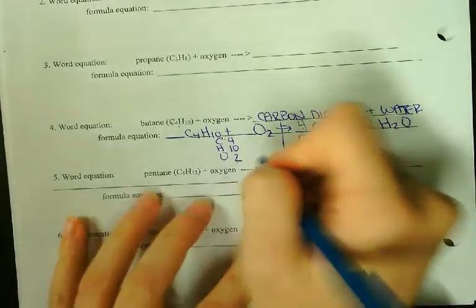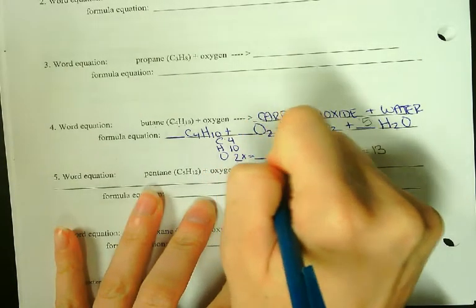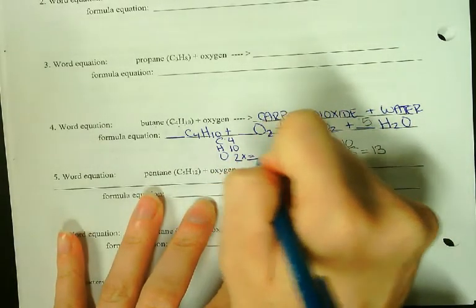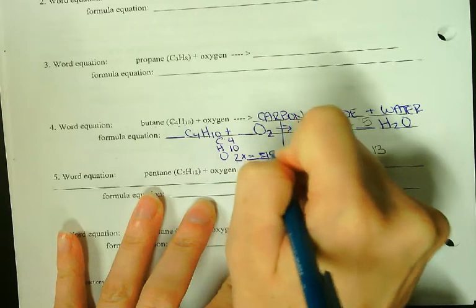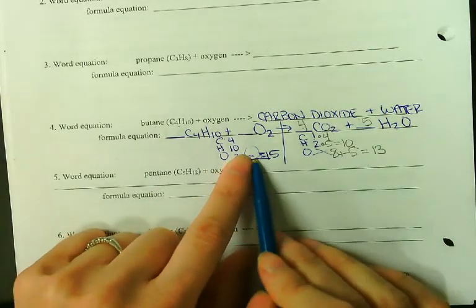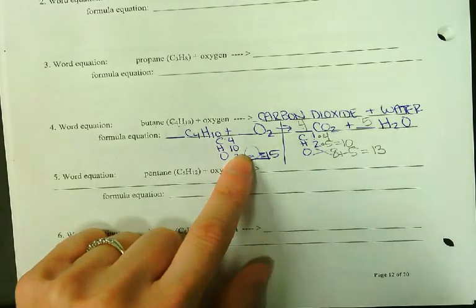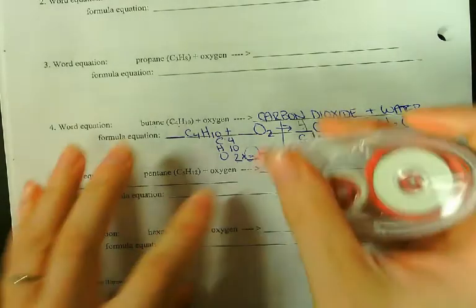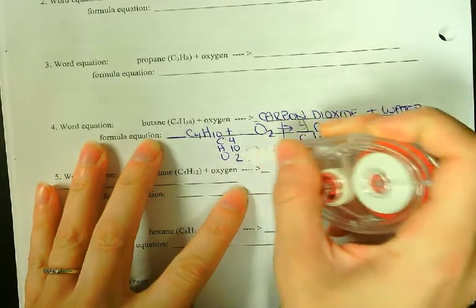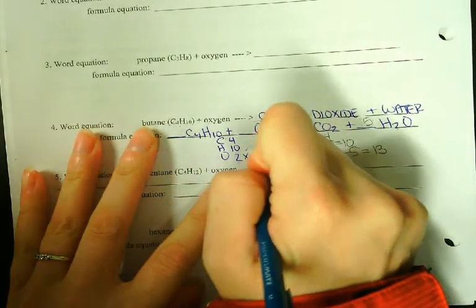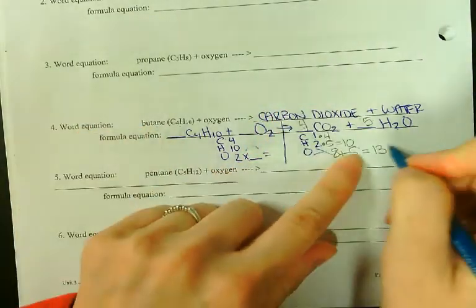So then we say, come back and balance, excuse me, I wrote this wrong. Balance oxygen no matter what. So 2 times blank equals 13. Hang on, I'm going to get my white out. Alright, white out it is. Let me try that again. I don't want to lie to you on this video. 2 times blank equals, look at that, right there.